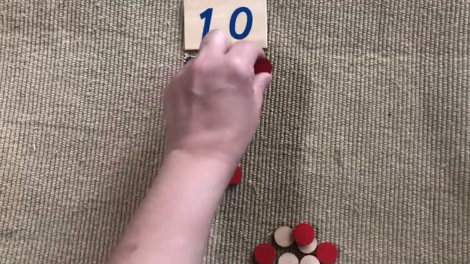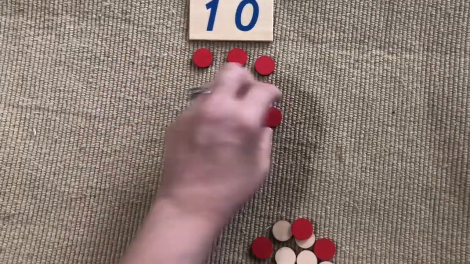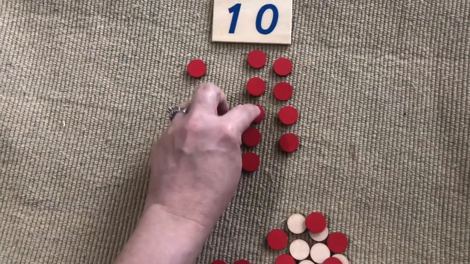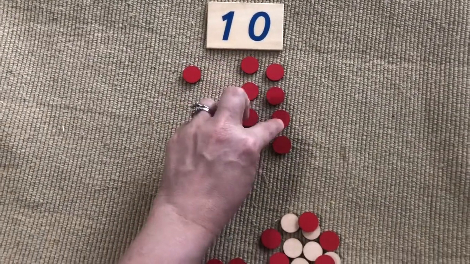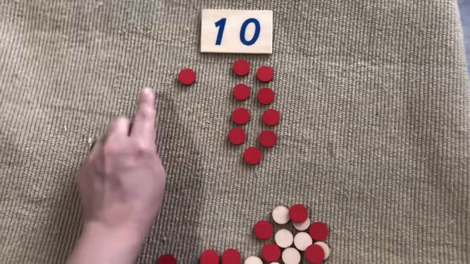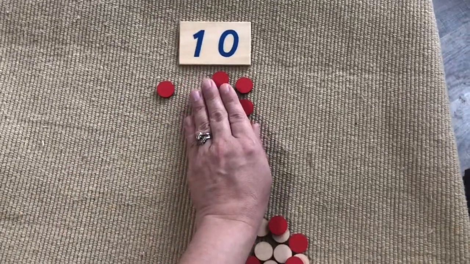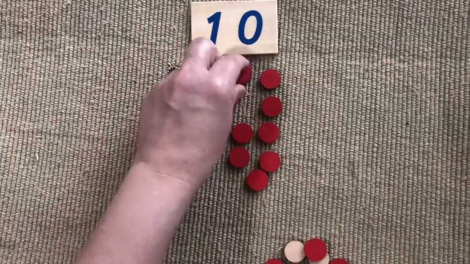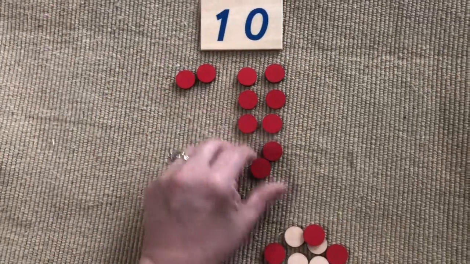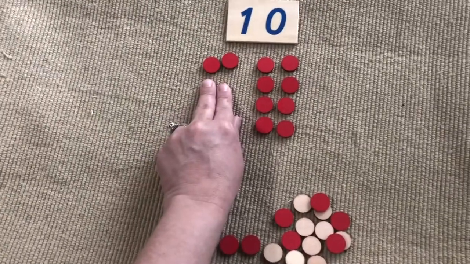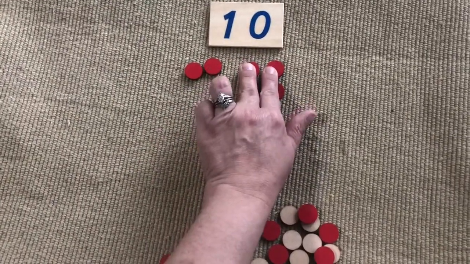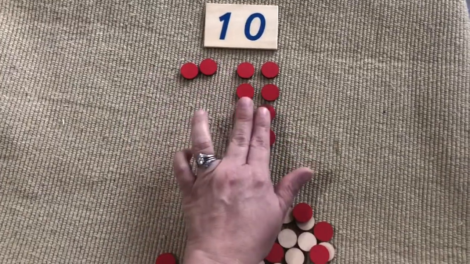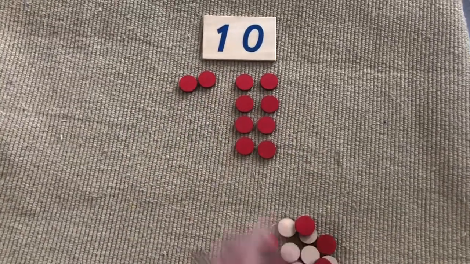If I left 1 over here and moved all the other ones over here, 1, 2, 3, 4, 5, 6, 7, 8, 9. 1 plus 9 equals 10. I could do 2 plus, let's count these by 2's. 2, 4, 6, 8. 2 plus 8 equals 10.